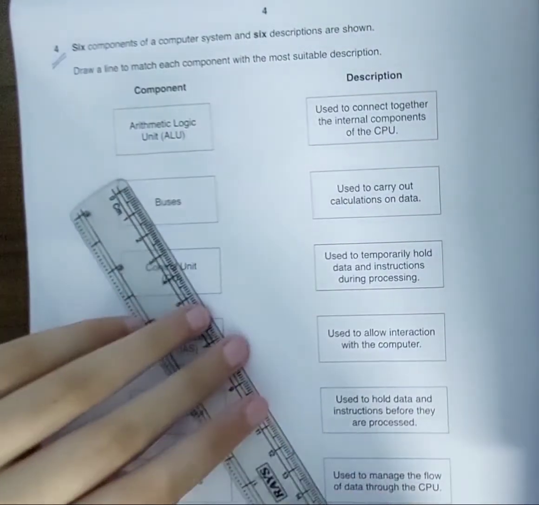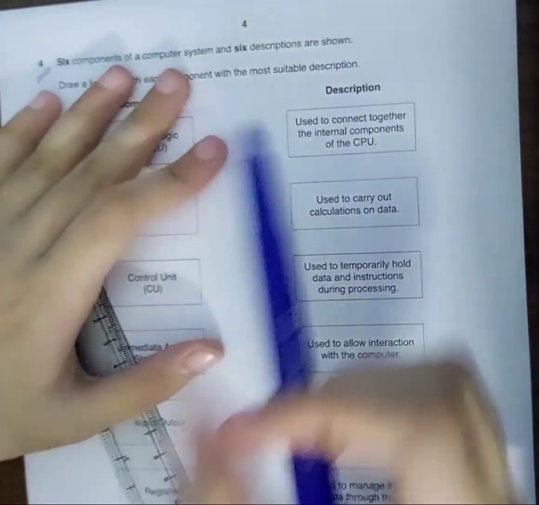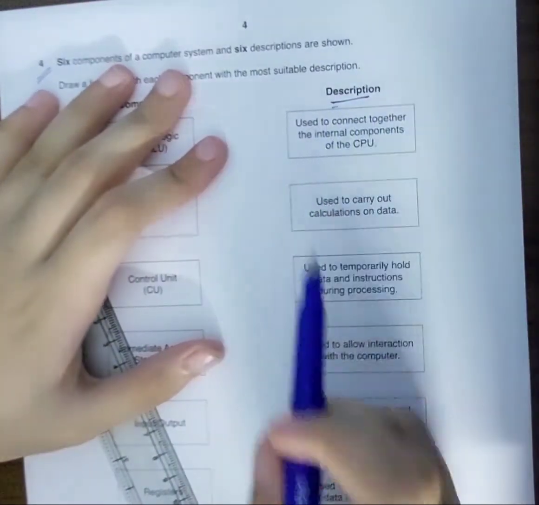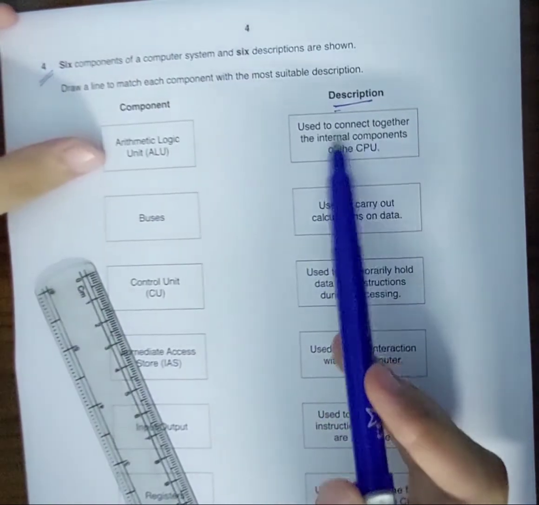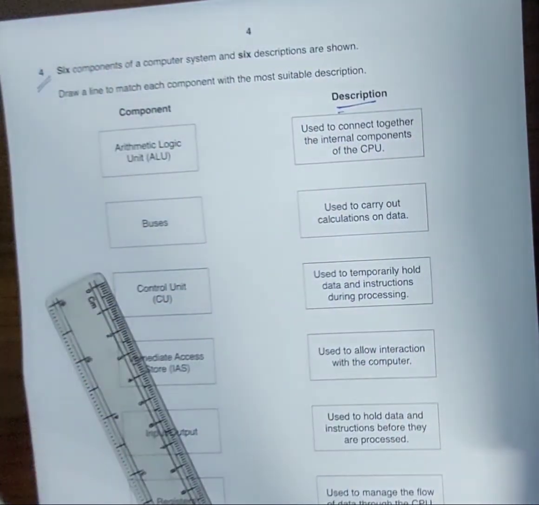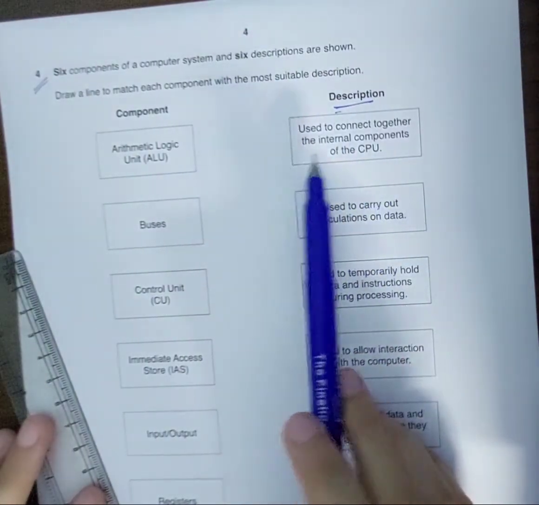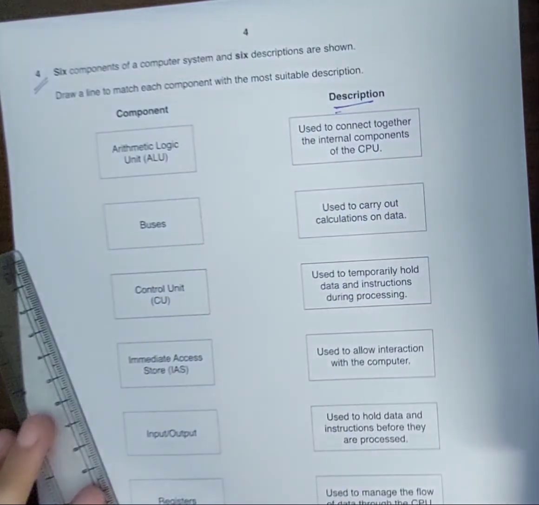Arithmetic logic unit. Used to connect together internal components. We'll see the description. In the last paper which I did, I used to see the description first, not the components, and then match it with the required component. It becomes easier that way. Used to connect together the internal components of the CPU.